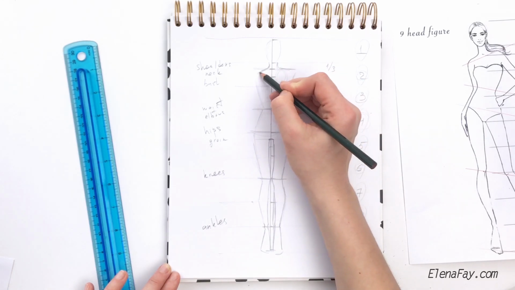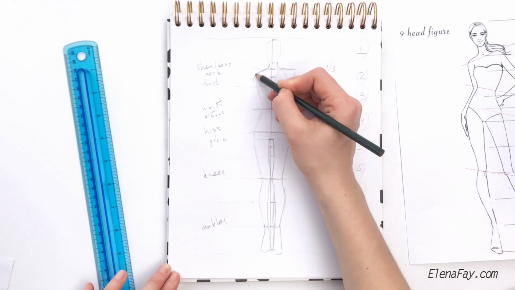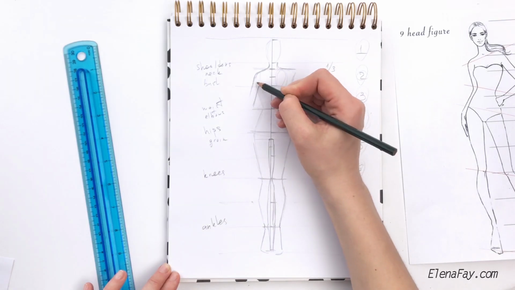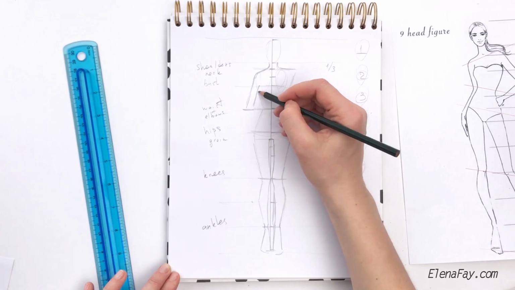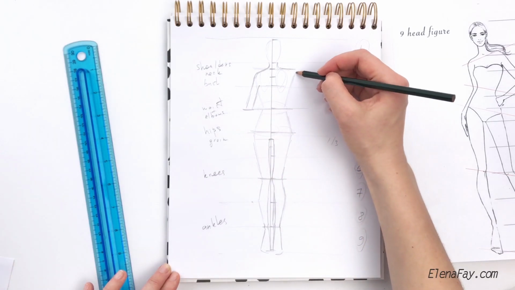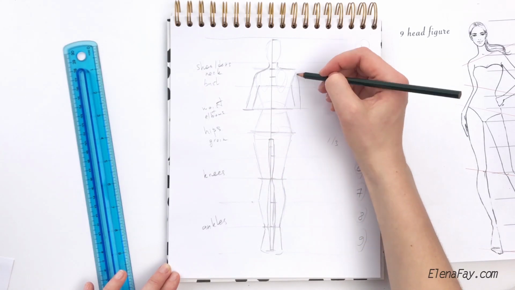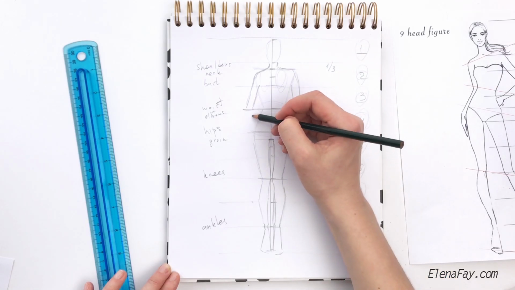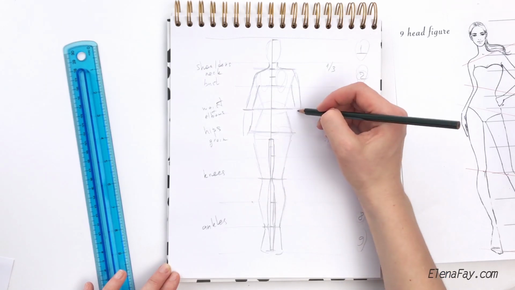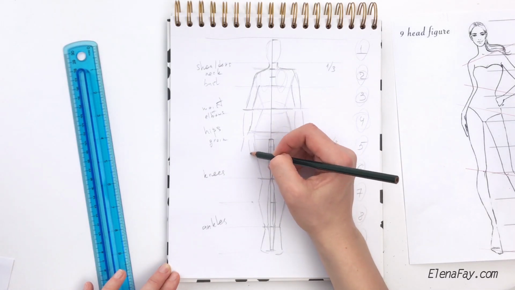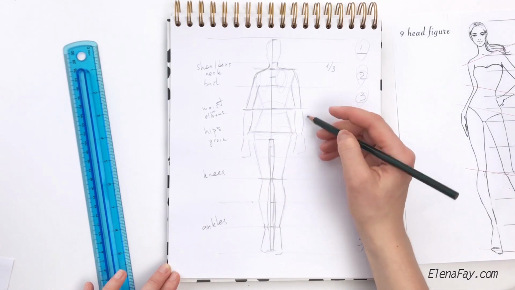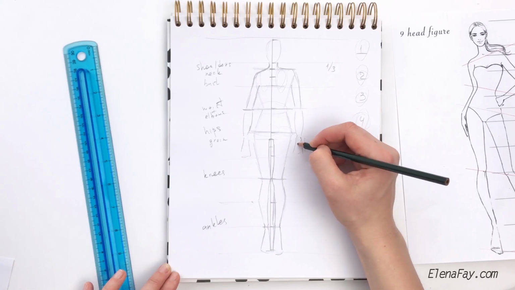Now let's draw arms, and keep in mind that elbows will be on the same level as the waist. The hand starts at the level of the hips, and it's also the size of the head, so we can say that number 5 is the line for hands.